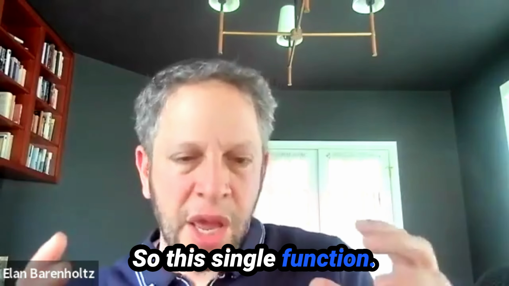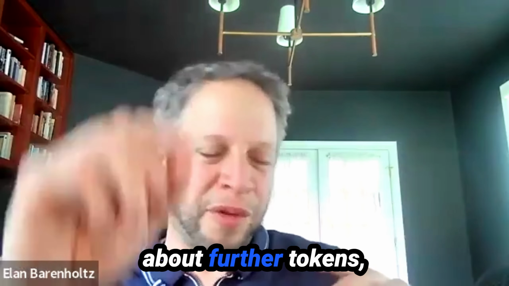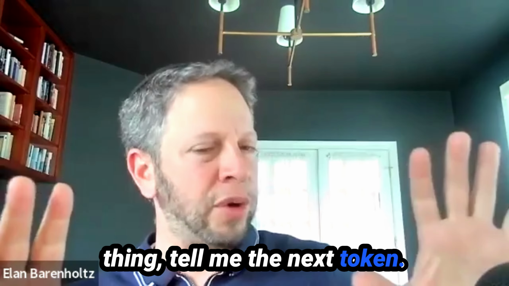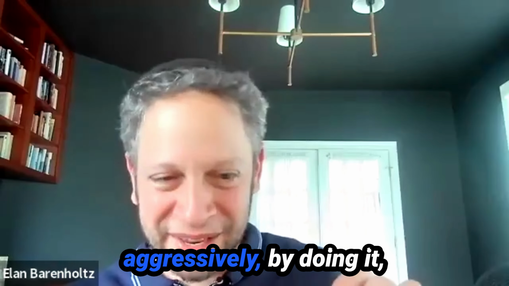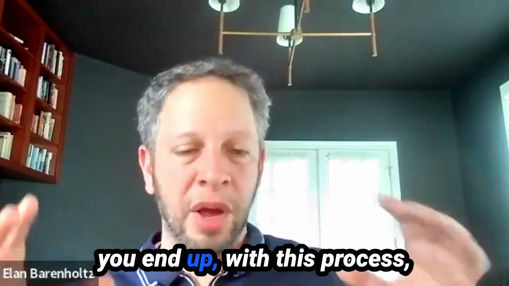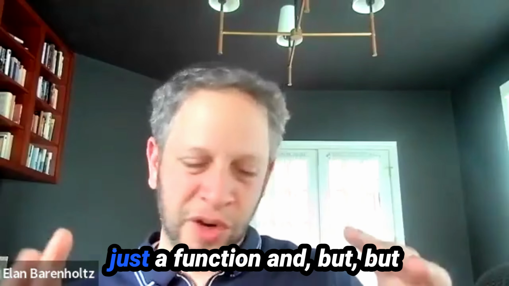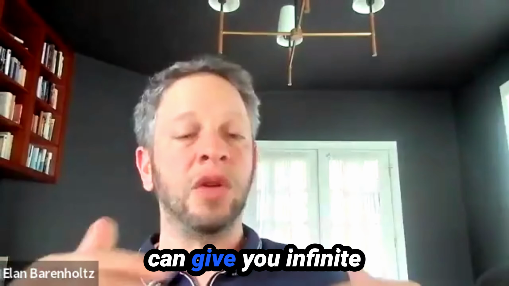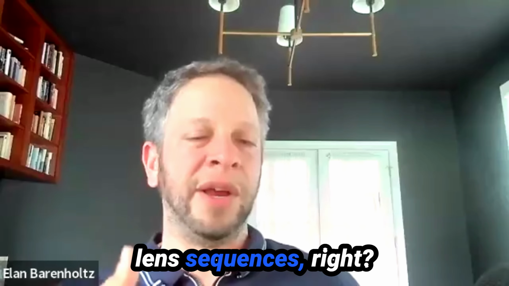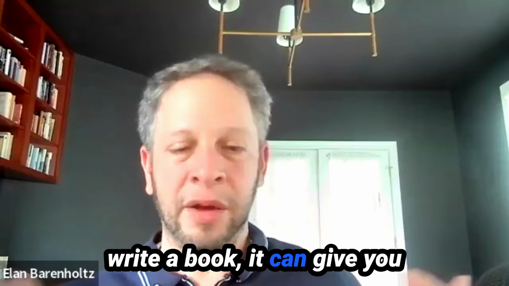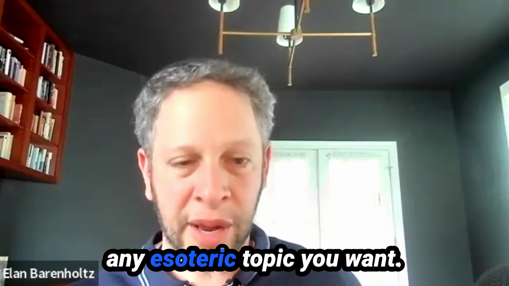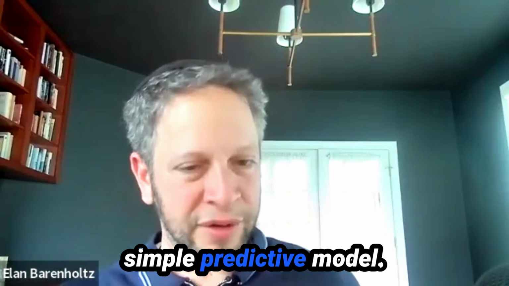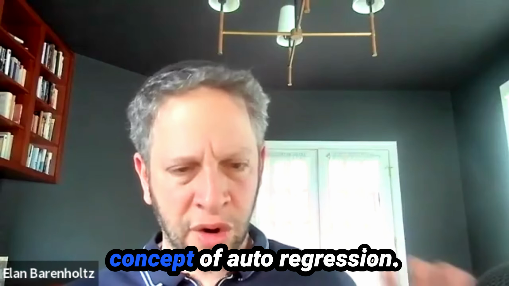So this single function isn't thinking about further tokens, not thinking about the whole sequence. Its job is just to do one thing: tell me the next token. But by doing it autoregressively, feeding it back into itself, you end up with a process. The function itself is just input, output, but function plus autoregression gives you a process, and that process can give you infinite length sequences. It can tell you a story, write a book, give you a long explanation on any esoteric topic you want, all based on this, in some ways, very simple predictive model. That's the core concept of autoregression.